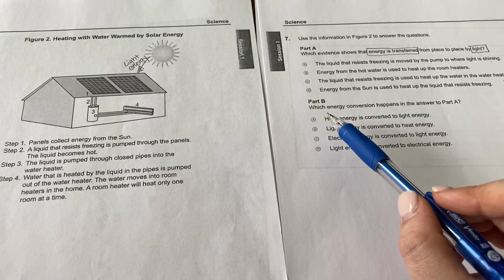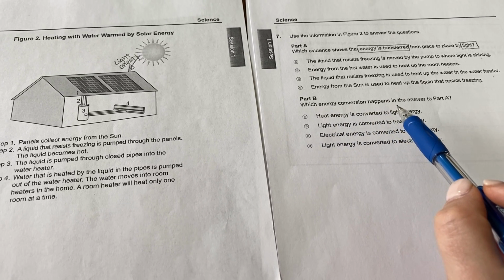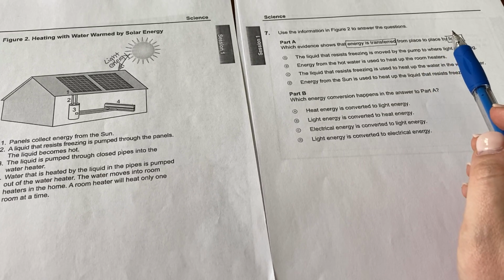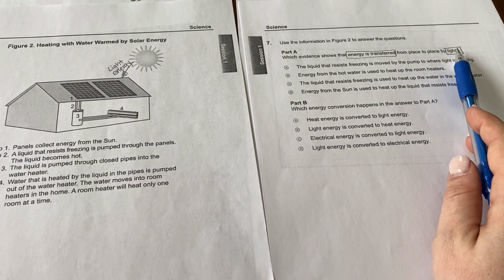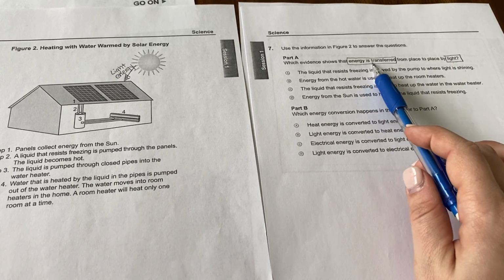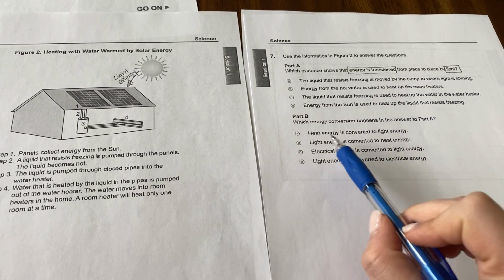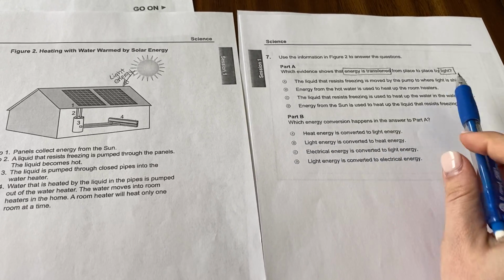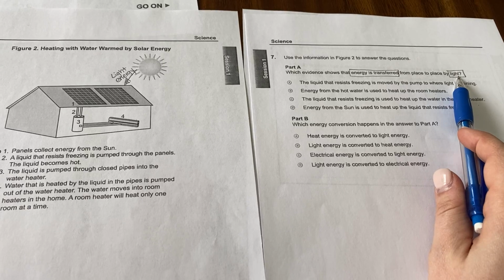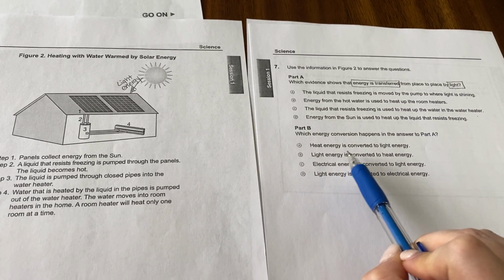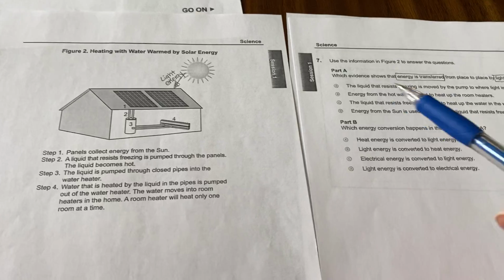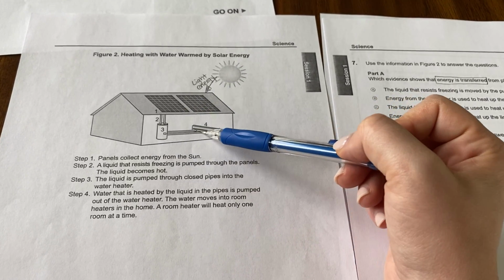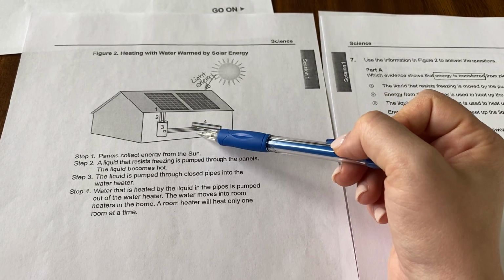Part B, which energy conversion happens in the answer to part A? So if we're looking for light energy, obviously our energy has to come from light. So A, heat energy is converted to light energy? No, because we want to start off with light. Light energy is converted to heat energy. Well, yes. Here we have our light energy, and everything else that's happening is all being converted into heat energy.